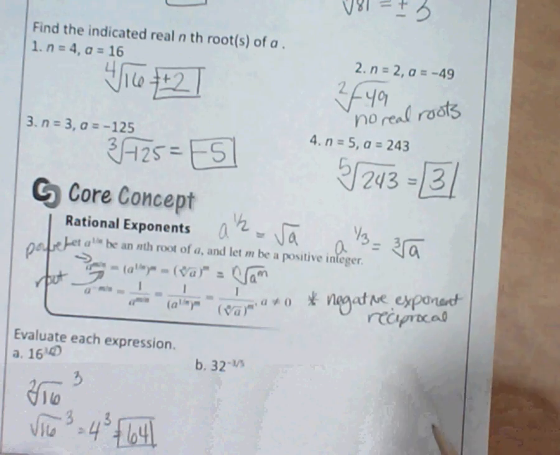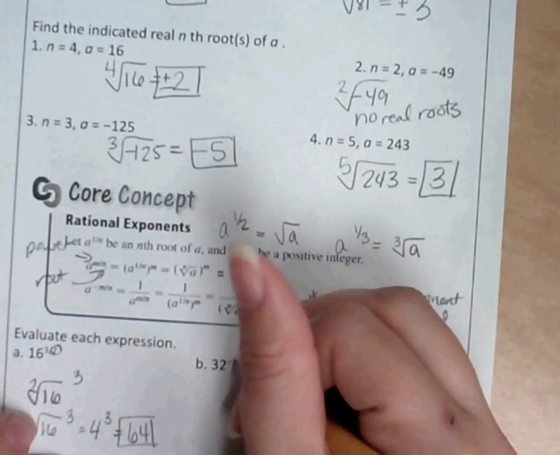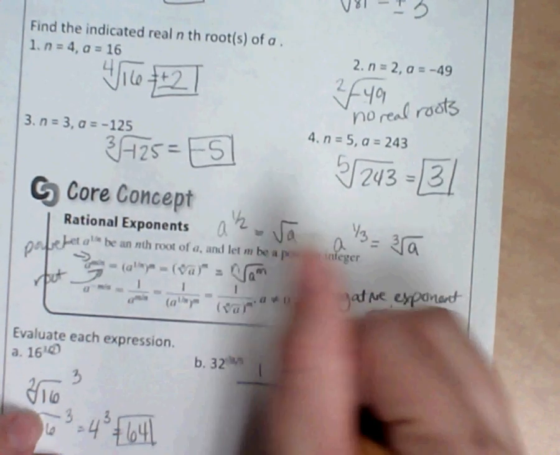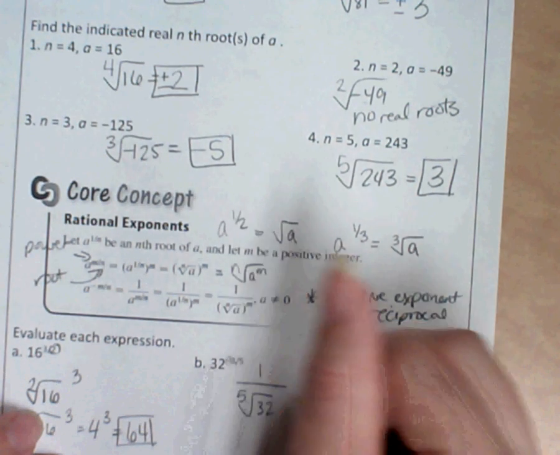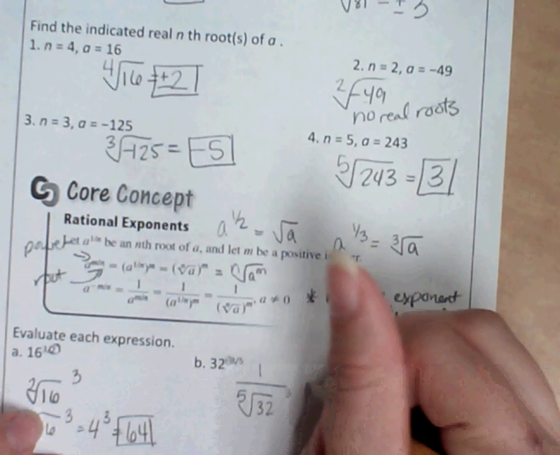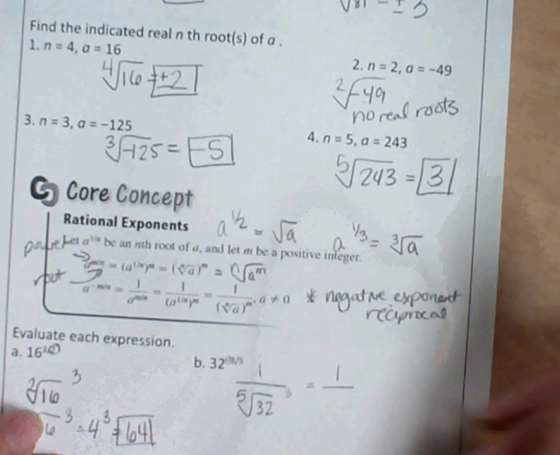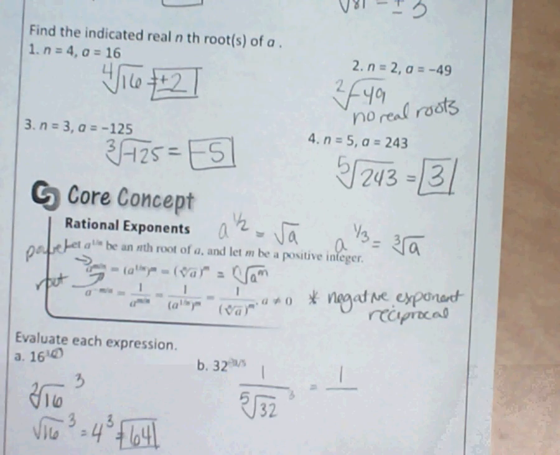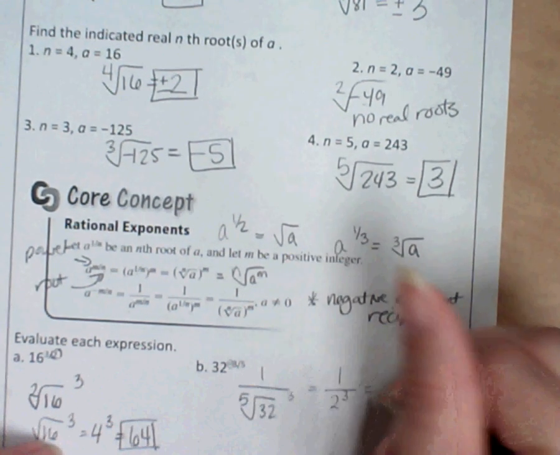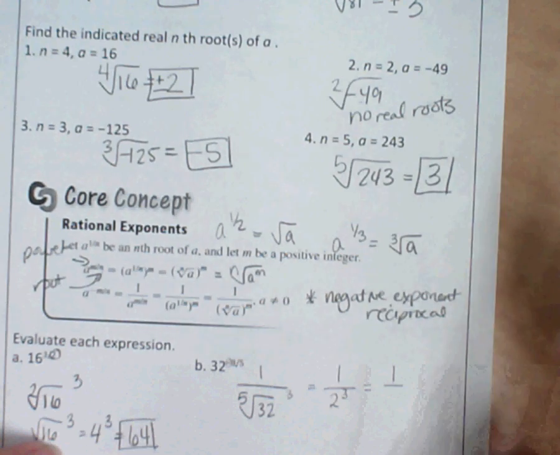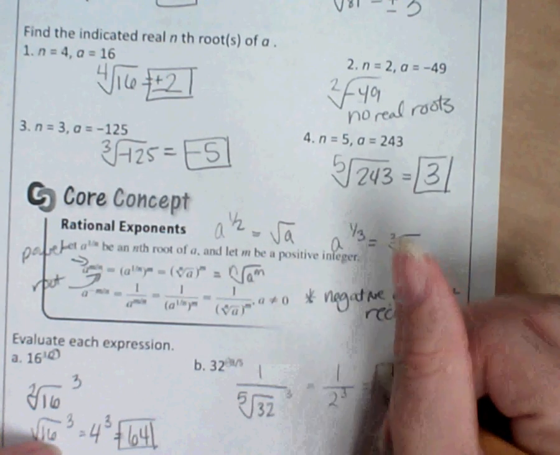32 to the negative 3 over 5. So negative exponent, I'm taking 1 over. It's the fifth root of 32, and then I'm going to cube this. So 1 over the fifth root of 32. The number that multiplies by itself 5 times to give me 32 is 2. So 1 over 2 cubed. 2 times 2 is 4, times another 2 is 8. So this is 1 over 8.